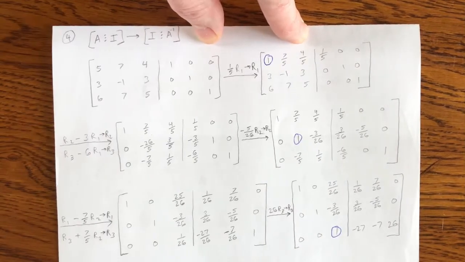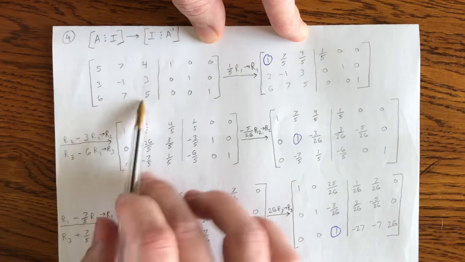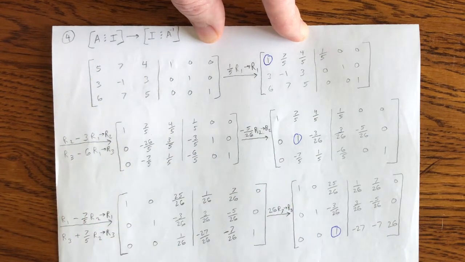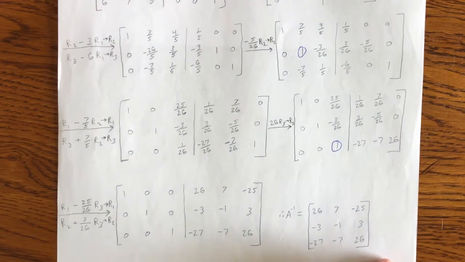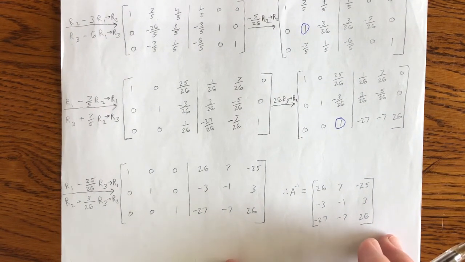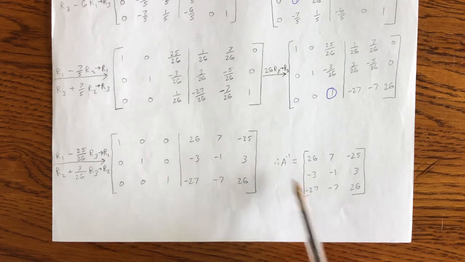This is all the work to come up with the inverse of matrix A based upon us being given this 3x3 square matrix A. So you can see it's not necessarily fun, okay? But it does work, and it would generate the inverse of matrix A.